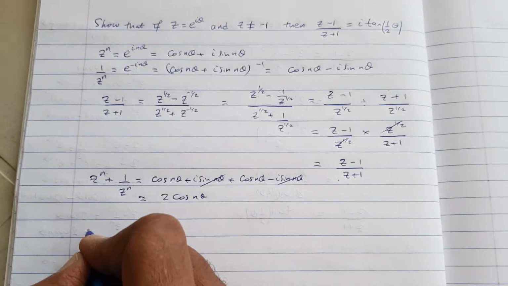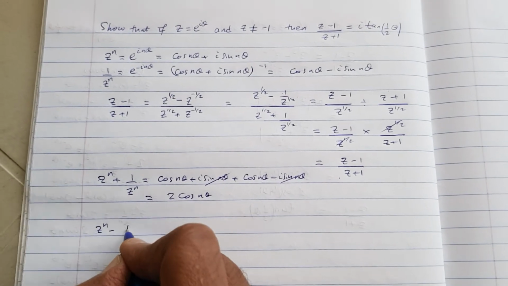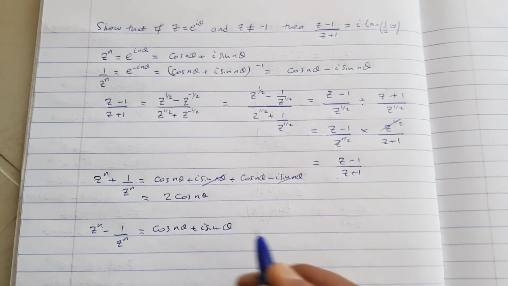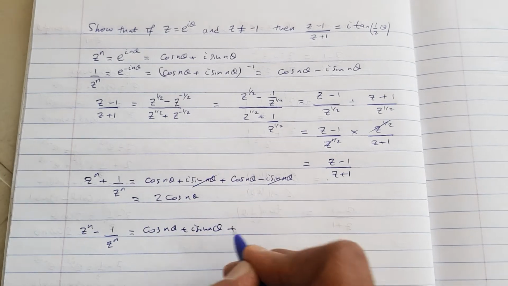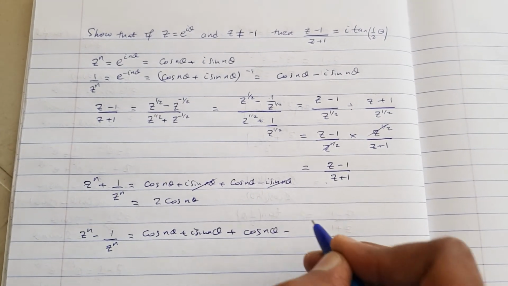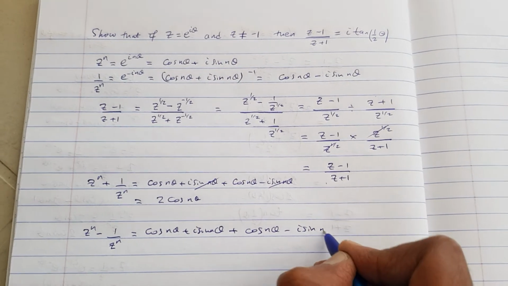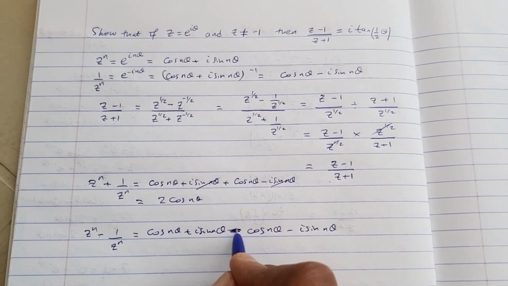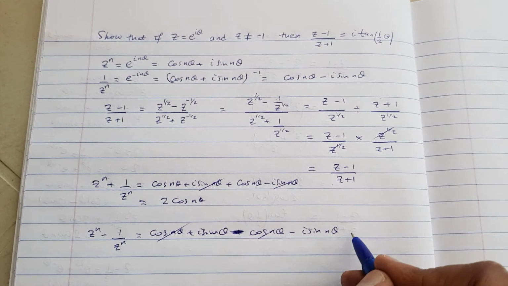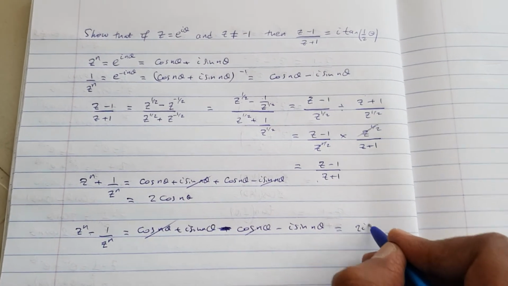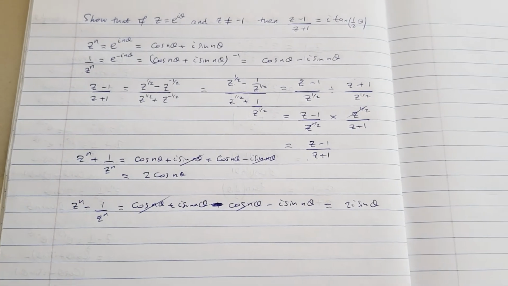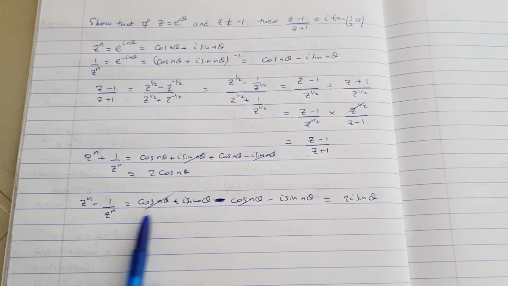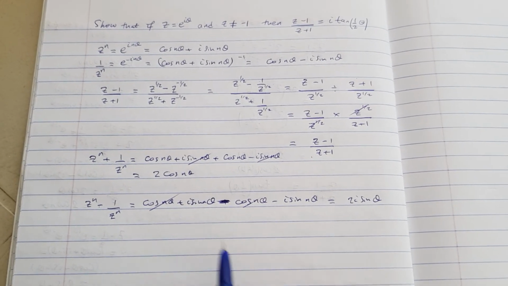Similarly, if I have to do z to the n minus 1 over z to the n, it's going to be equal to cos n theta plus i sin n theta, minus cos n theta plus i sin n theta. There's a minus here, pardon me. So the cos and cos disappear, and I'm left with 2i sin n theta. So the n is the power half here, and it's also the angle, because n theta everywhere.